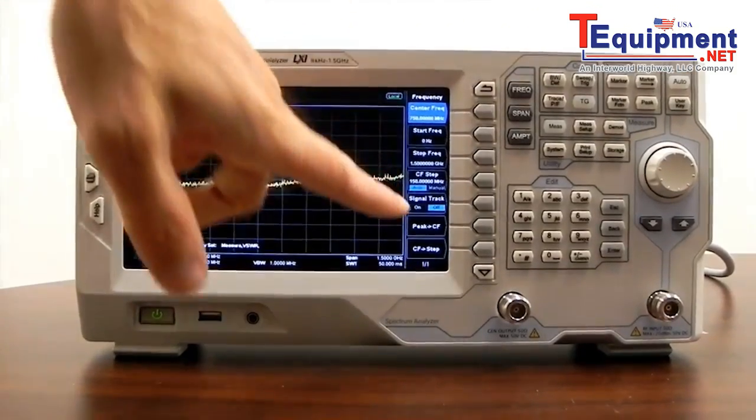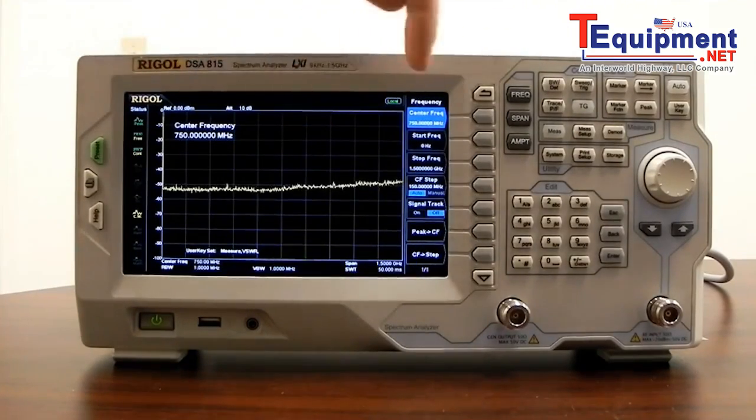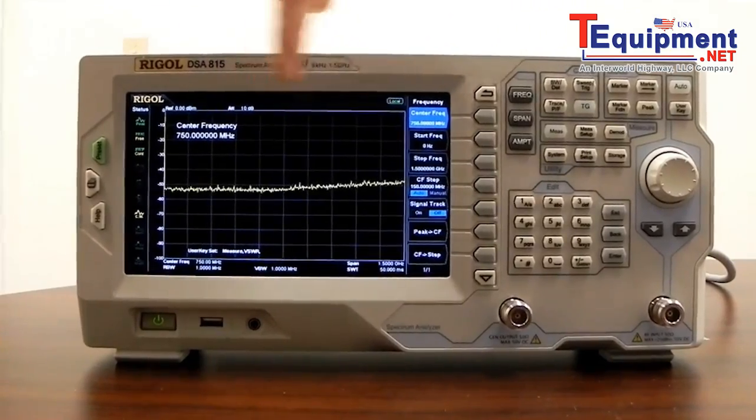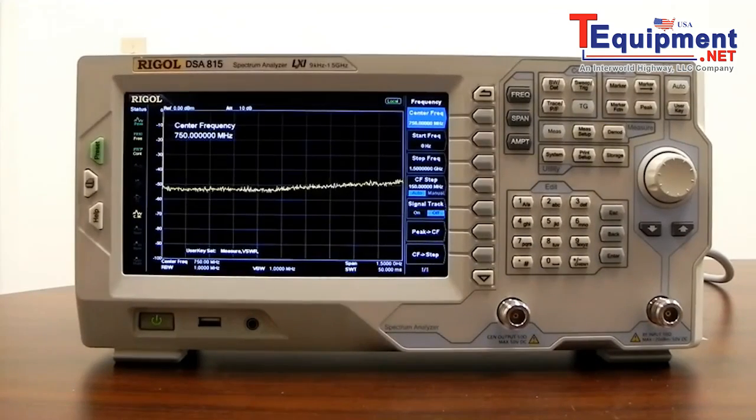Let's go back through signal tracking. If we have a peak, it will actually allow that whole span to follow that peak as it's scanning along. So you can imagine if we have an FM signal and the FM signal is moving, signal track would follow that FM signal back and forth.